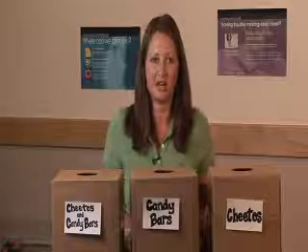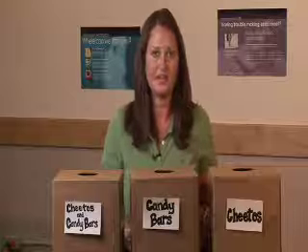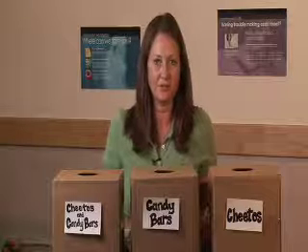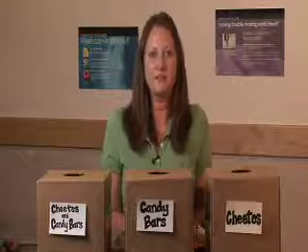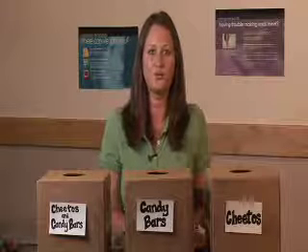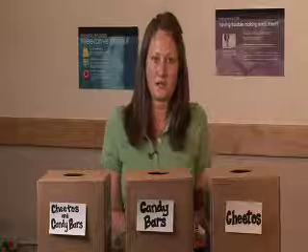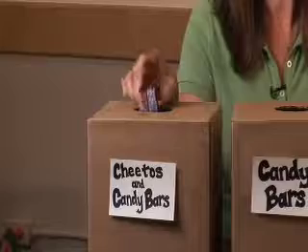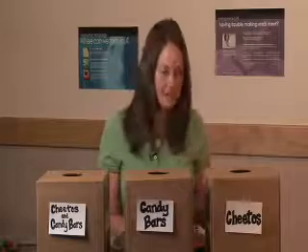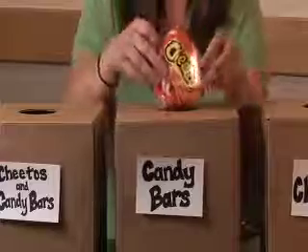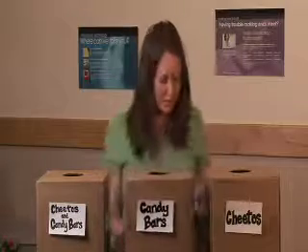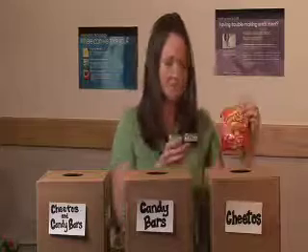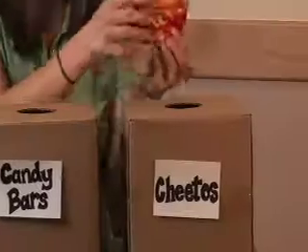Now, to prepare for this presentation, you will need to label the boxes with Cheetos, candy bars, and Cheetos and candy bars. Once you label the boxes, you will then need to fill the boxes with mismatched objects. So first, I'll put some candy bars in the box labeled Cheetos and candy bars. Next, I'll put some Cheetos in the box labeled candy bars. And finally, I will put Cheetos and candy bars in the box labeled Cheetos.